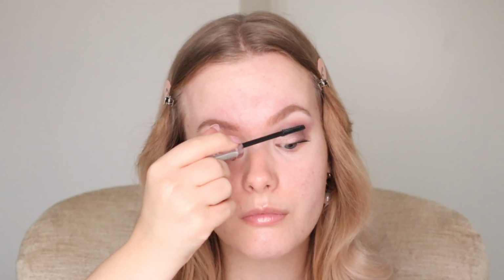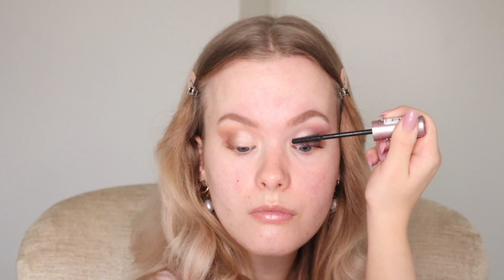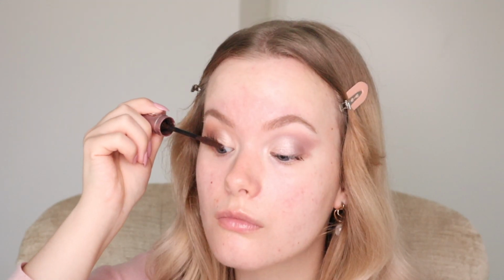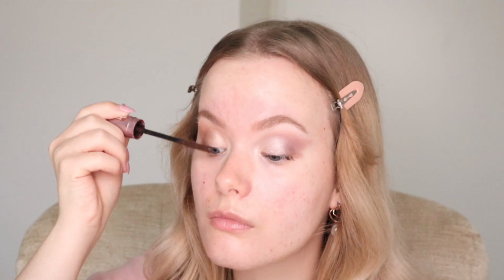Finishing up the inner corner. Let's clean up underneath. For my lashes, I'm going to do a black mascara for my cool tone side and a brown mascara for my warm tone side. And those are the eyes finished. Let's move on to the rest of the base makeup.